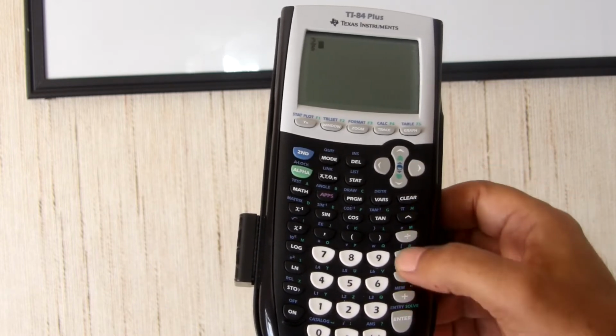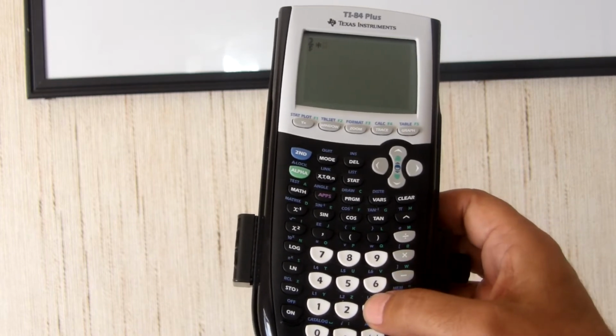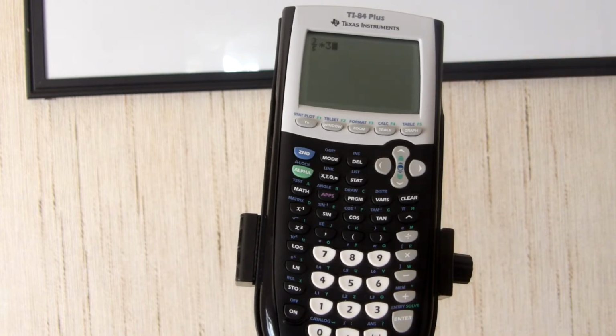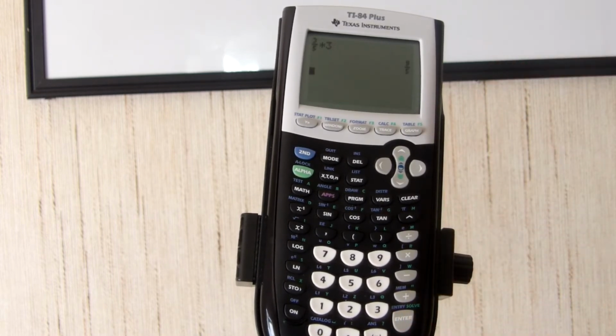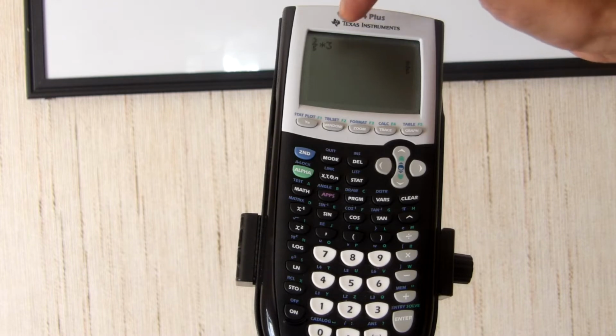Times 3. What's going to happen? 3 actually is 3 over 1. The numerators are multiplied together, so it is going to be 9. The result is going to be 9 over 5. This is the multiplication of a fraction by a number, by an integer.